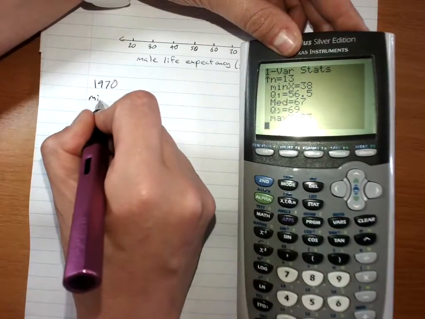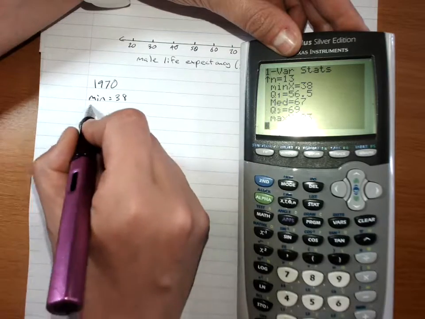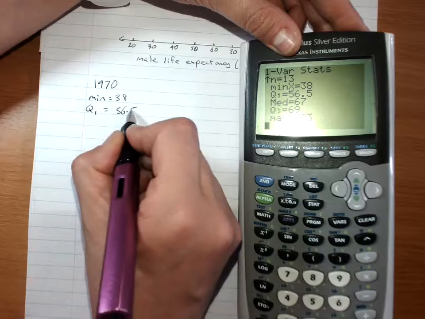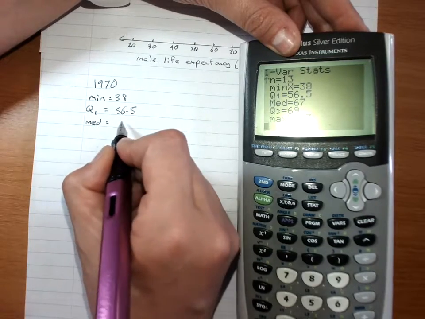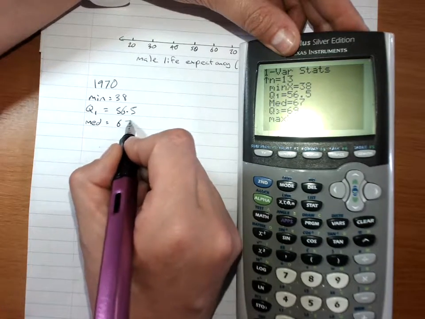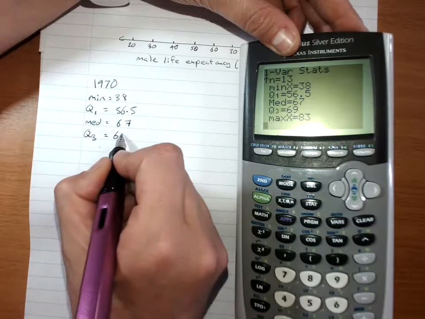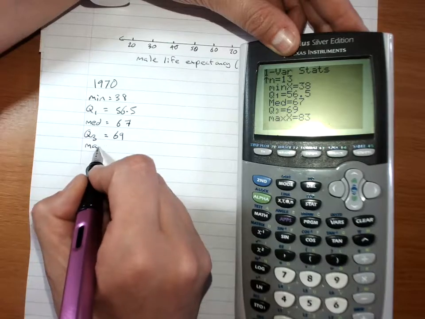I've got my minimum, Q1, median, Q3, and maximum.